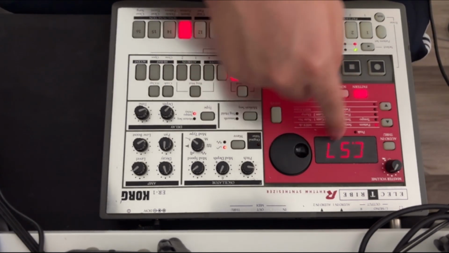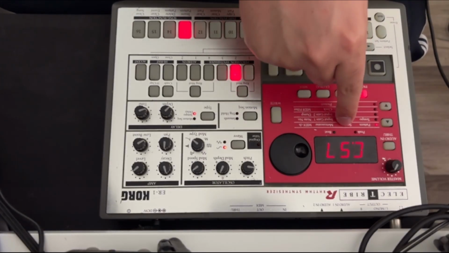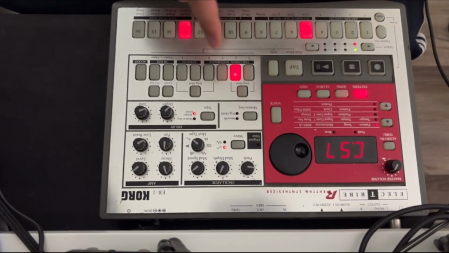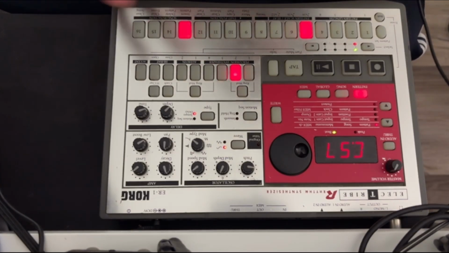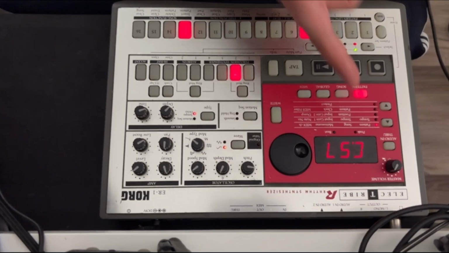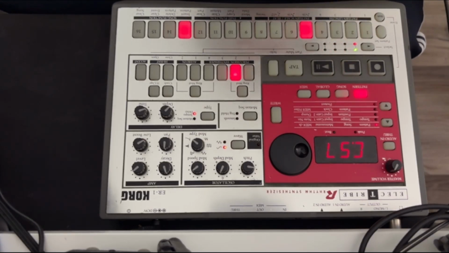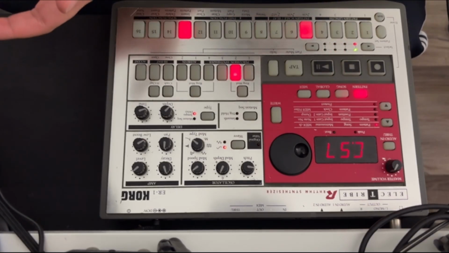So you see here, there's 57 in C. That means there can be 57 different drum kits within this one thing. Pretty amazing, I think, already.